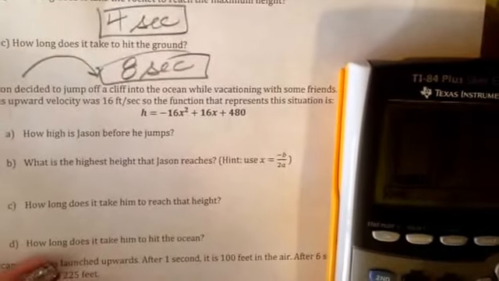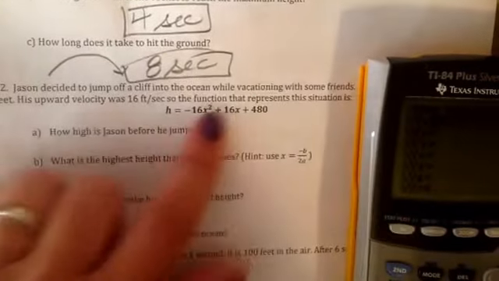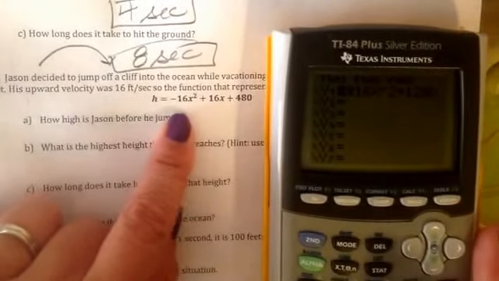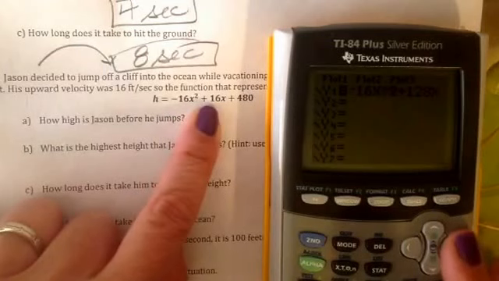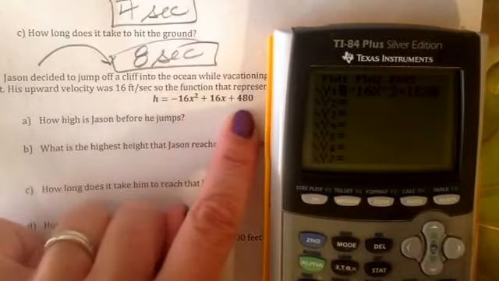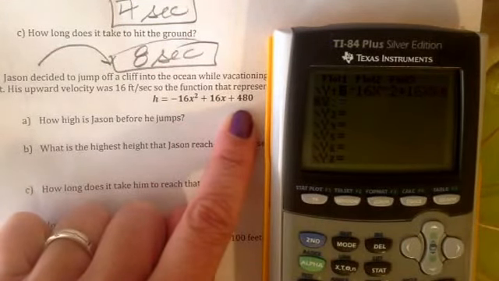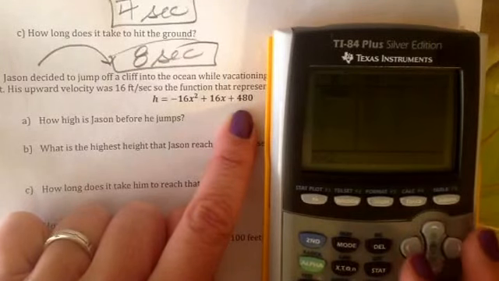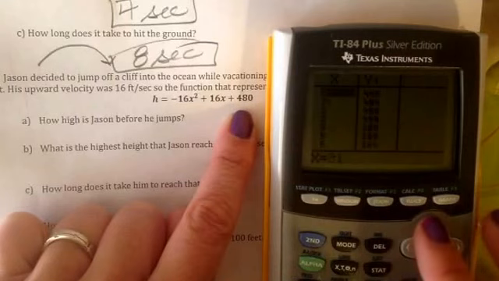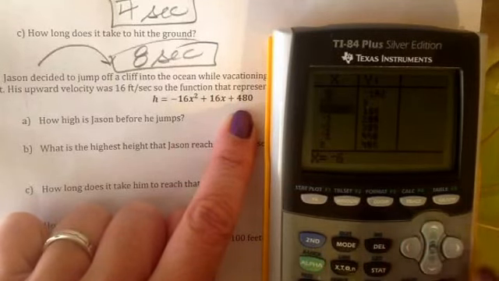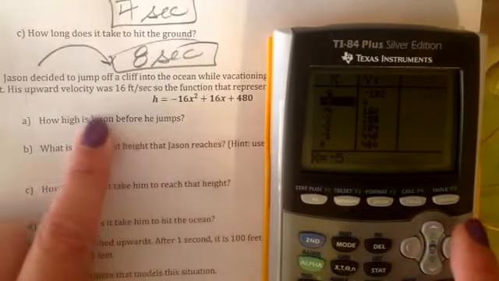Let's see if I can do the same thing for number 12. For problem number 12, my function is negative 16x squared plus 16x. I'm just going to type over what I had, plus 480. And I'm going to take a look at the table here. Let's see. Oh, interesting. It starts at, let's see, what is this about?